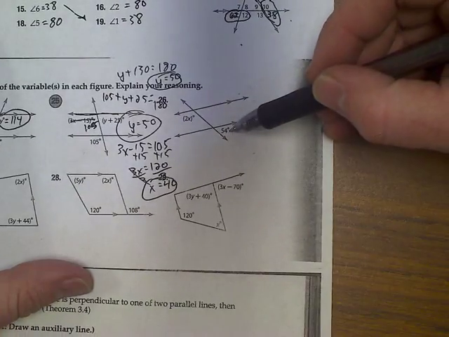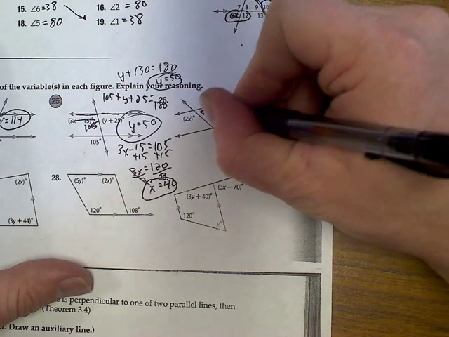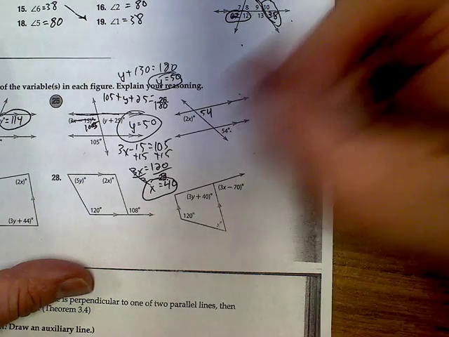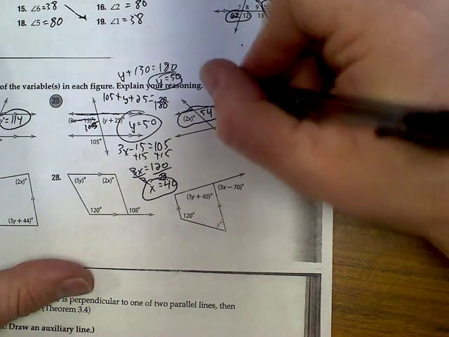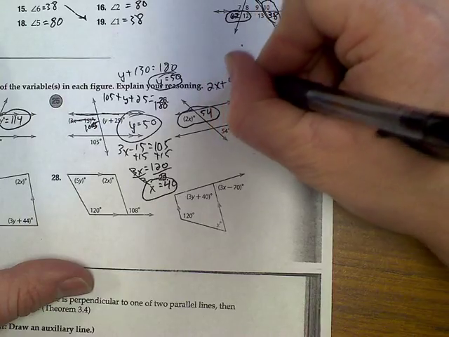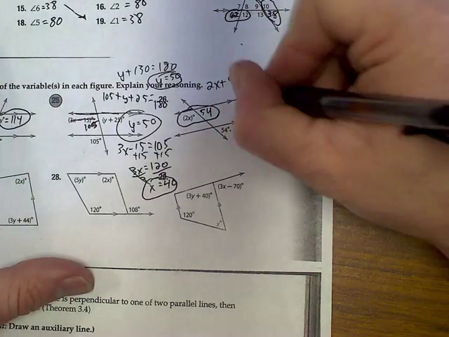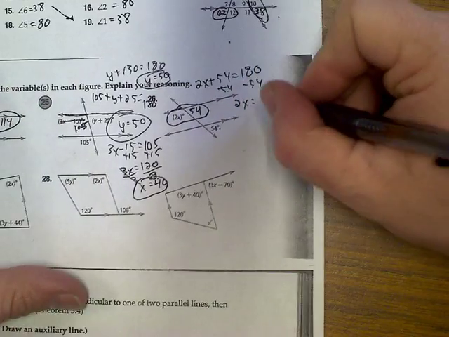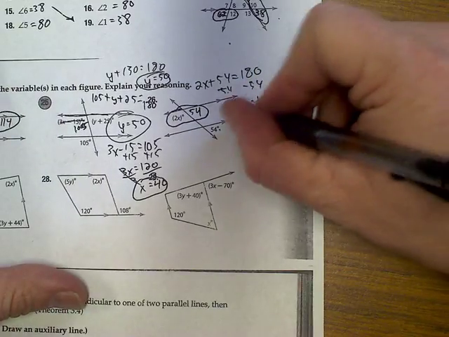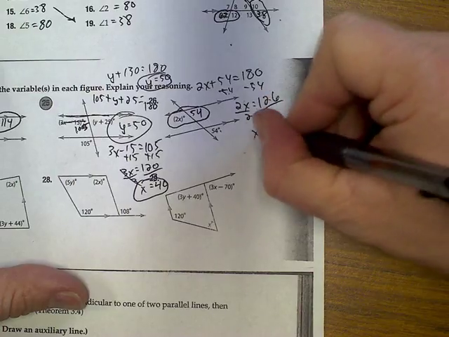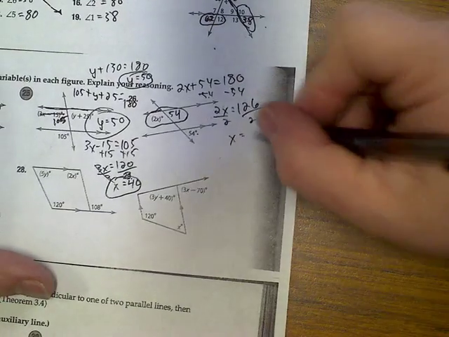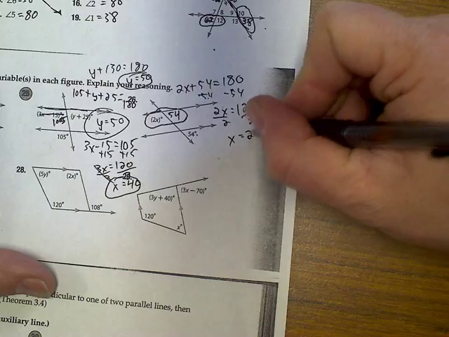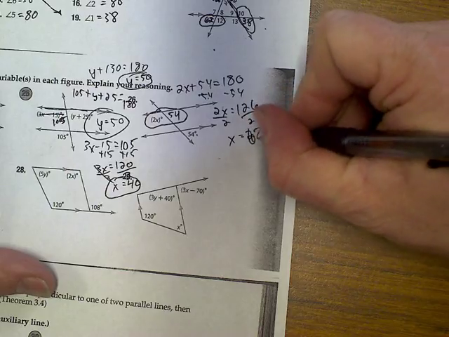If this is 54, then I know that this has to be 54. These are now a linear pair. 2x plus 54 has to equal 180. If I get rid of 54, then I have 2x equals 126. Divide by 2, x would have to equal 68.